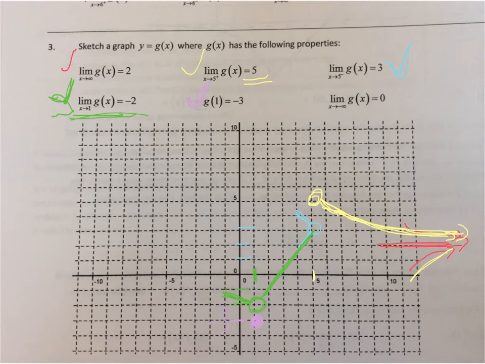Now the last part that this gives me, the properties given in this function, are that g of x, the limit as x approaches -infinity, g of x goes to 0. So that, again, as it goes to -infinity, that's way out here, okay?